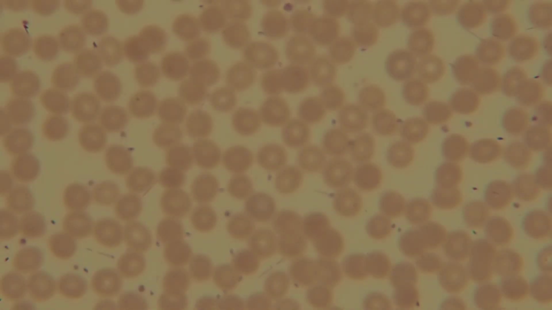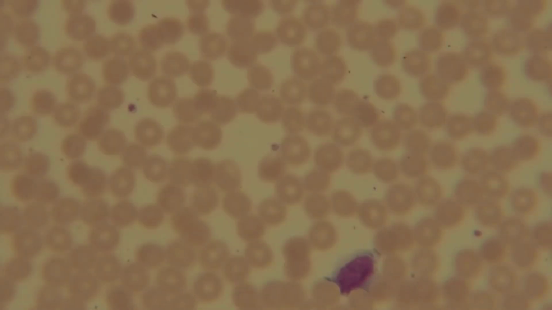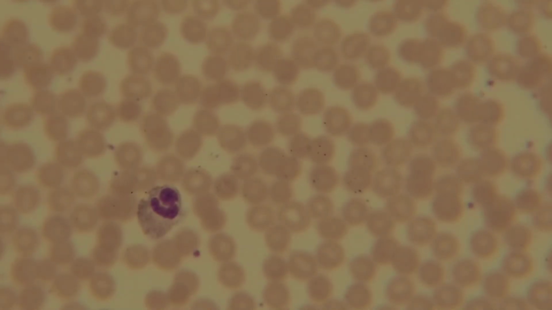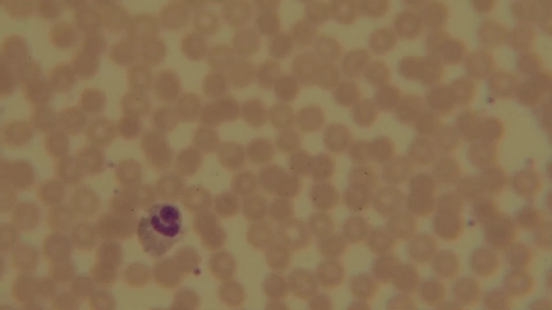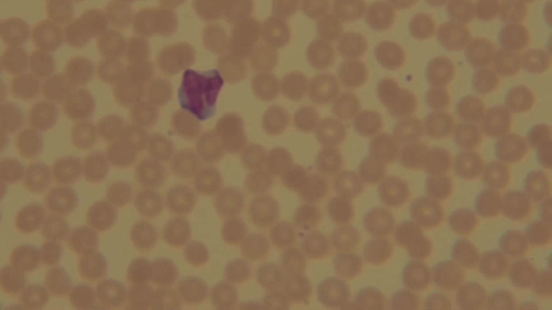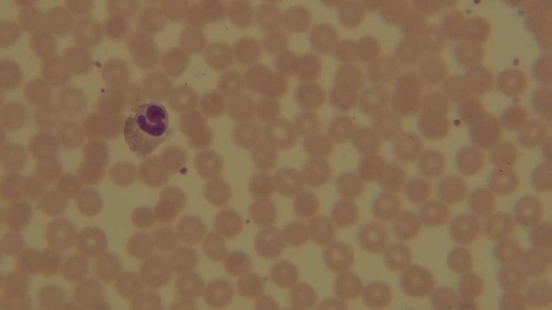Neutrophil. Lymphocyte, and it's reactive. Sorry, I was trying to center the neutrophil. I think it's another neutrophil, but we're going to count this one. Monocyte. Neutrophil.